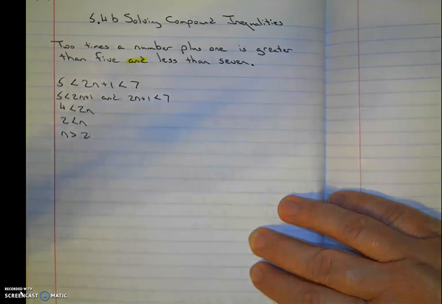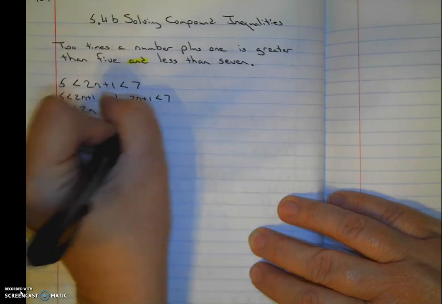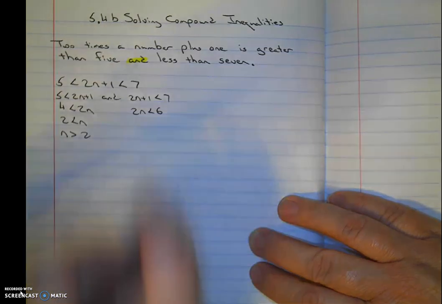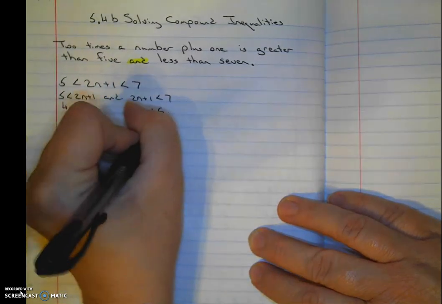Now, let's consider the other case. 2n plus 1 is less than 7. Subtract 1 from both sides. 2n is less than 6. Divide both sides by 2. n is less than 3.